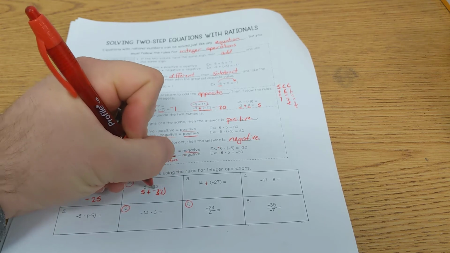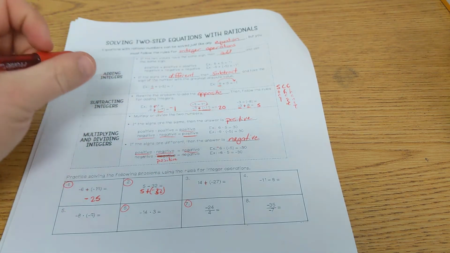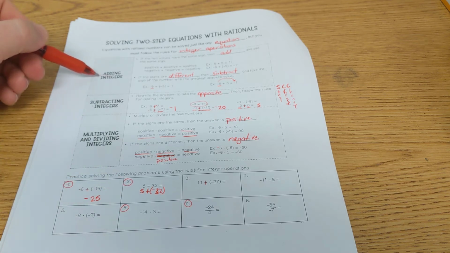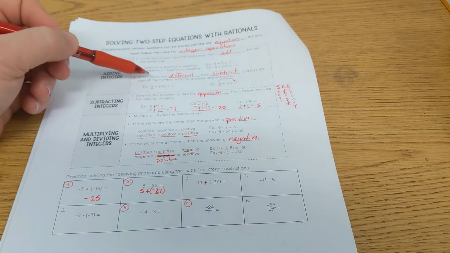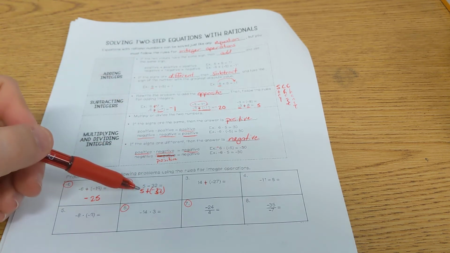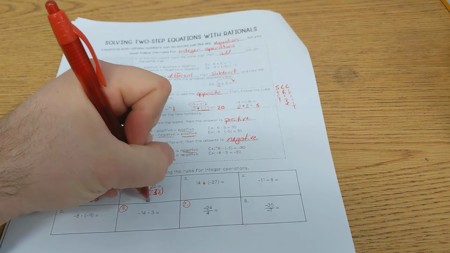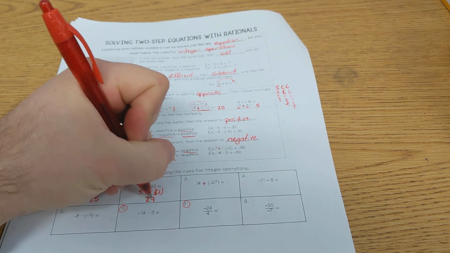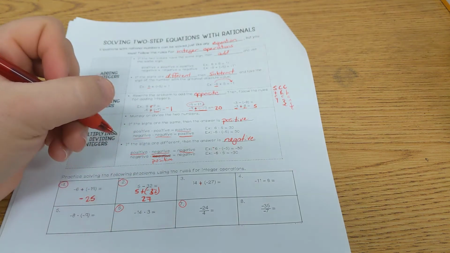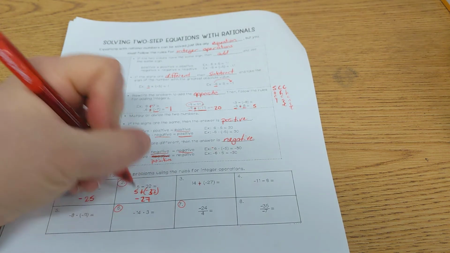So 5 plus negative 32. And then I'll have to go back up to adding integers. So they have different signs. I subtract, 32 minus 5 is 27. And I carry the sign of the larger number. Well, 32 is larger than 5, so it's a negative.